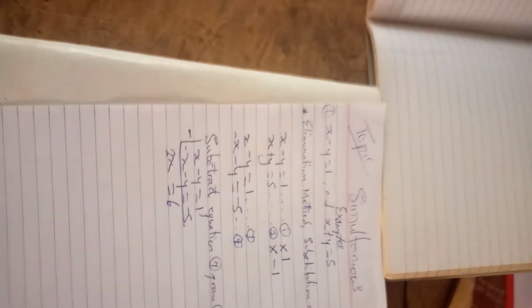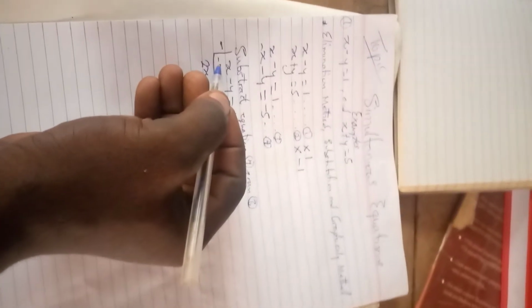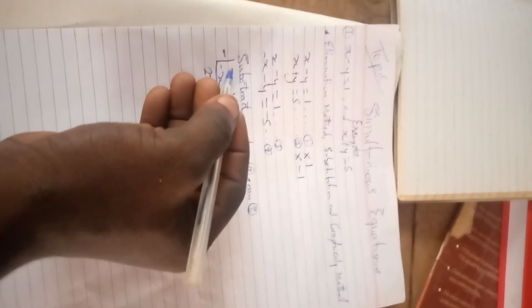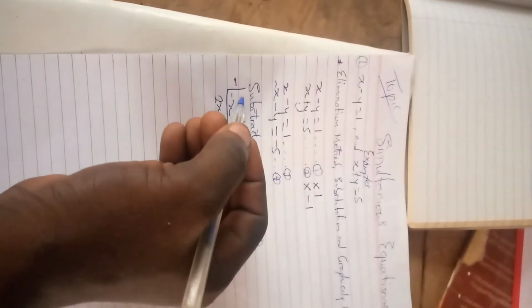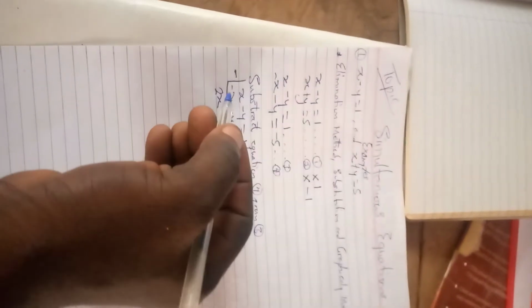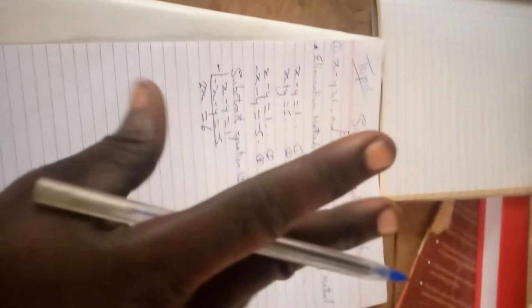How will we get it? Let me go back again. There is 1 here, 1 here, we don't write it, so it will be minus 1 here and positive 1 here. So 1 minus another minus 1, two minus signs in the middle, will be positive, so it will be 1 plus 1. 1 plus 1 is 2, so we get 2x here.